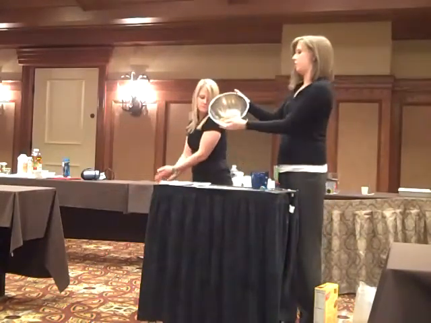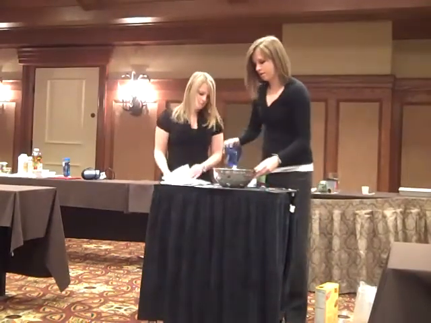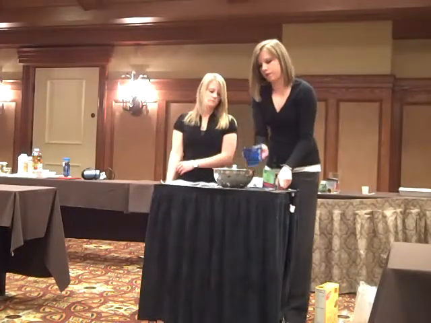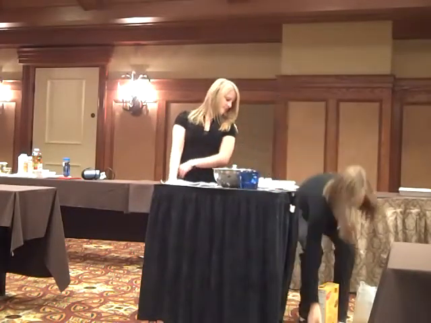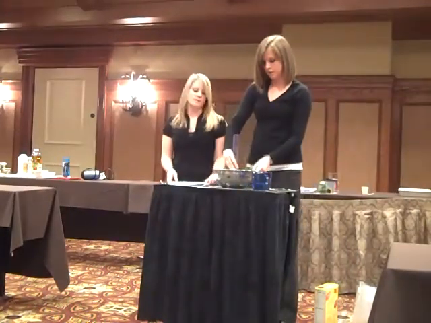Alright, so you want to make sure that it's pretty fine. Okay? And then we're going to add the water. You just want enough water so that all of it's covered, kind of like a bowl. Okay. And as she's stirring it to get the iron out, you have to stir it for a couple minutes.